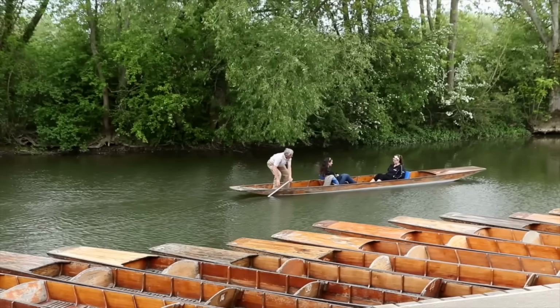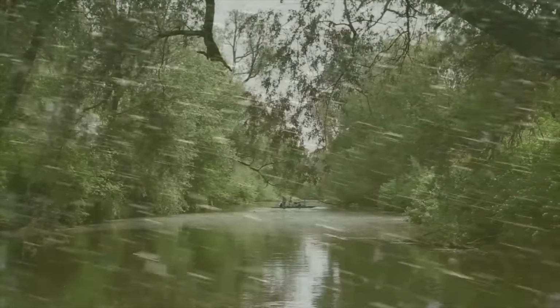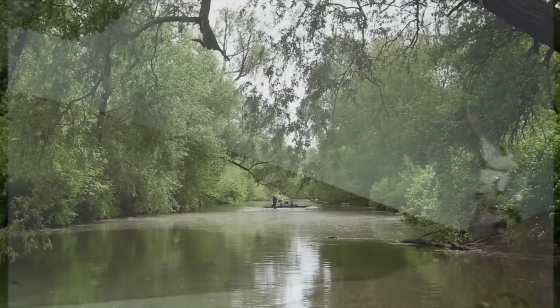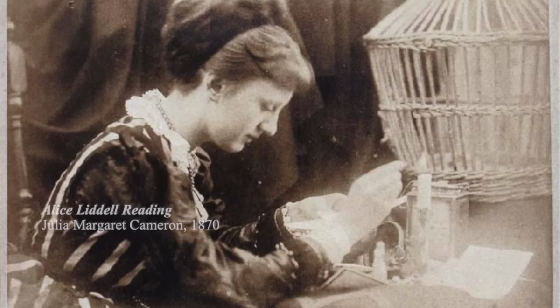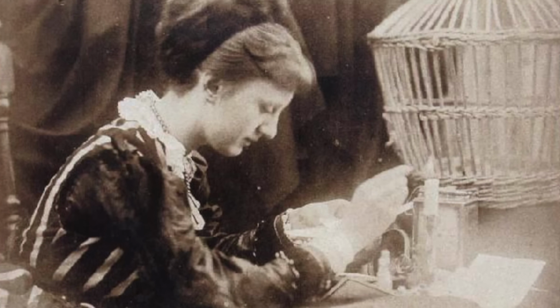Dodson would often take Alice and her siblings on boat trips down the river in Oxford, and on one of these trips he began telling a story with imaginative characters and lots of twists and turns, which would later become Alice's Adventures in Wonderland. It was Alice Liddell herself who encouraged Carroll to publish the stories.